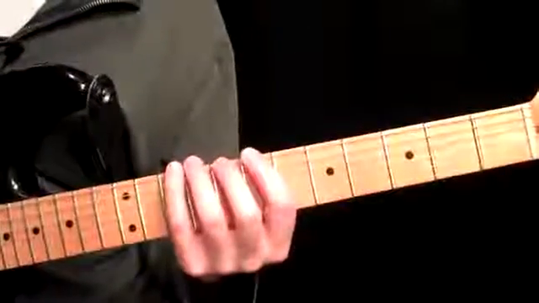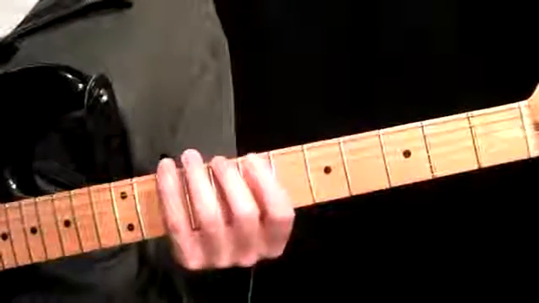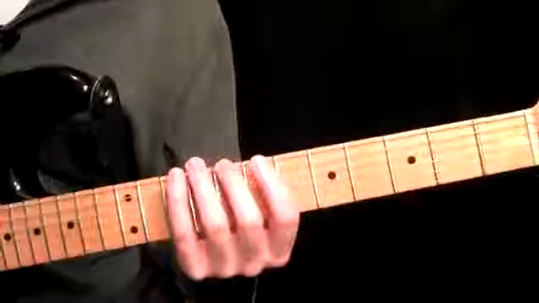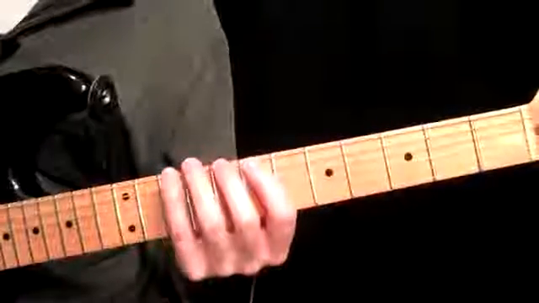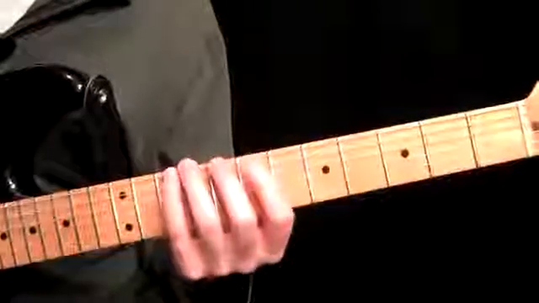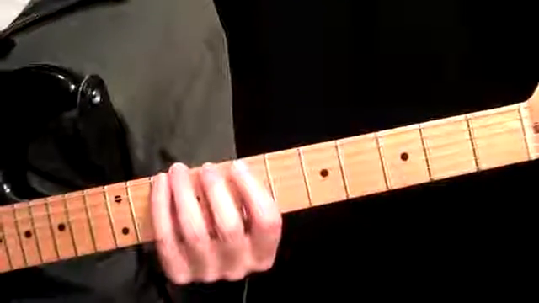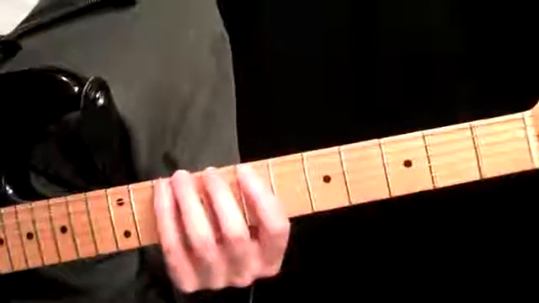I'm going to go through the circle of fifths. Does anybody know what a circle of fifths is? It's a diagram that jumps by fifths around all the major keys in music. Major and minor keys, but we're going to call them major. So we're going to start with C major.